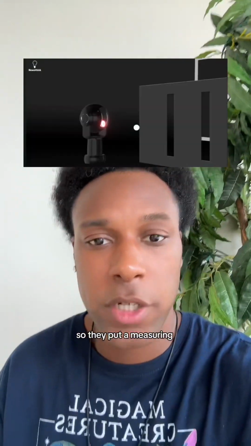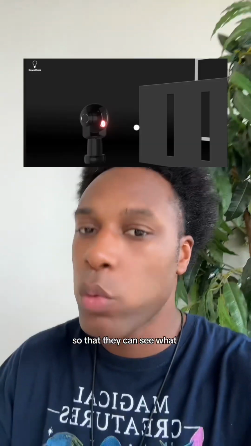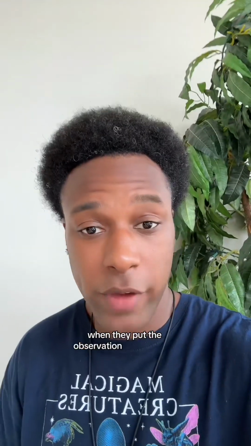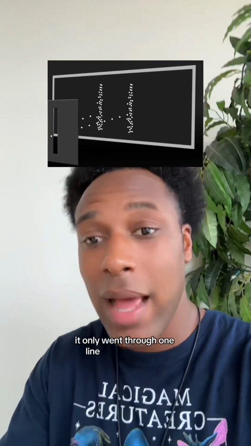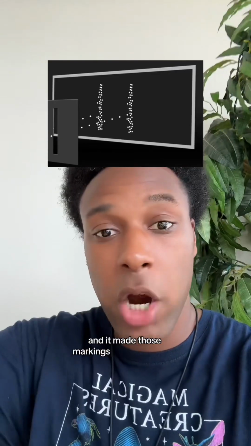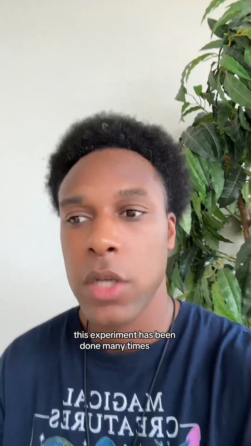So they put a measuring device in the room with the experiment so that they could see what was going on. When they put the observation device in the room, the particle acted like how it was supposed to. It only went through one slit or the other, and it made those markings on the back wall. When they turned the measurement device off, it made the interference pattern. This experiment has been done many times with different cameras, people in the room, people out of the room, and the result is the same.